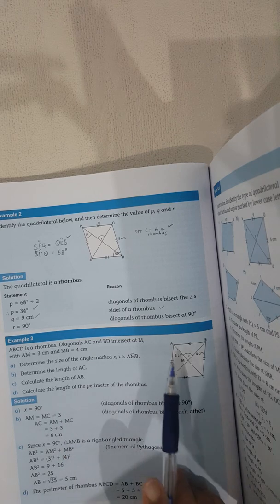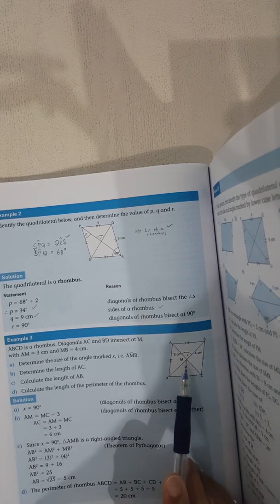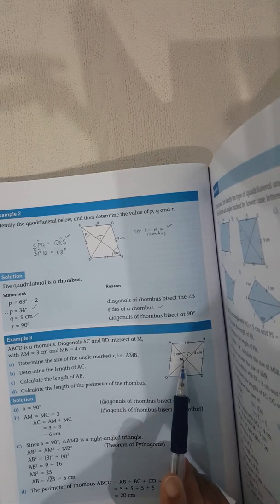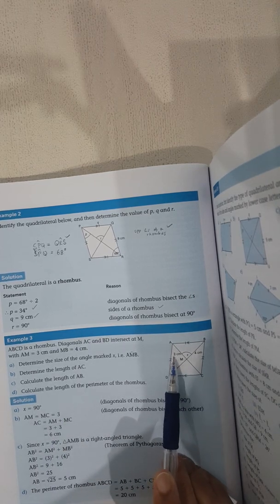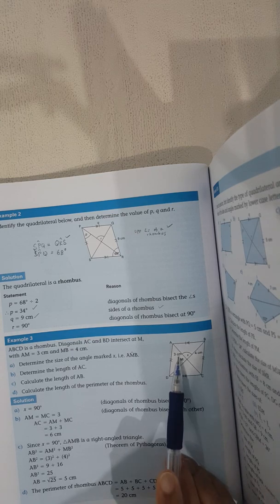AM is equal to MC. Why? Diagonals of a rhombus bisect each other. What that means is that this diagonal is bisecting the line AC in half. It cuts it in half. So this is 3 centimeters, and it is obvious that that is 3 centimeters. You're just going to add it together, and then you're saying that is 6 centimeters.